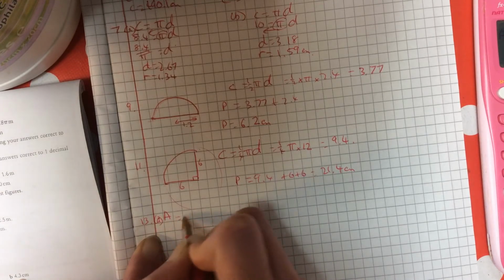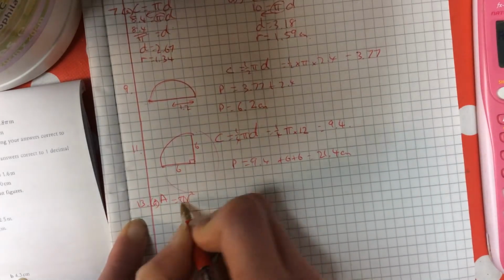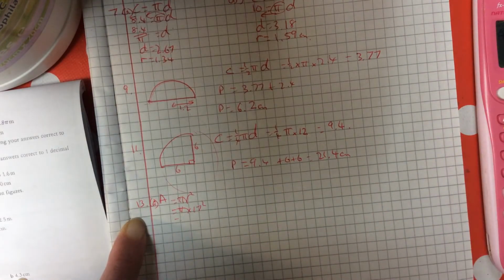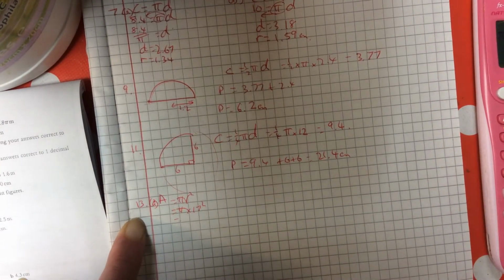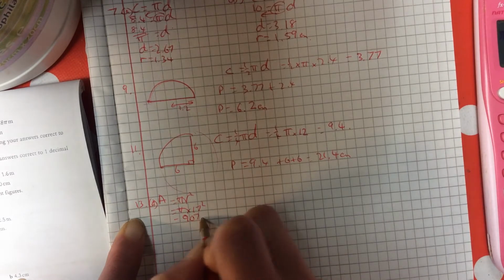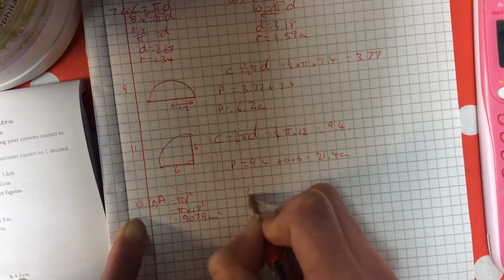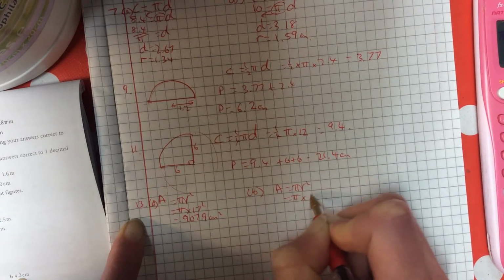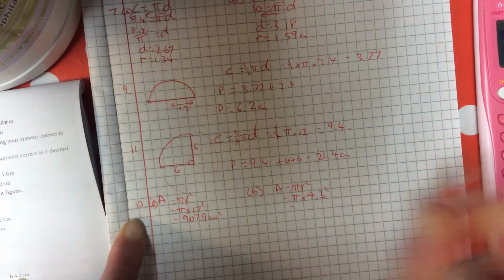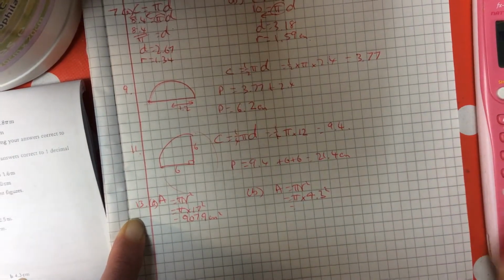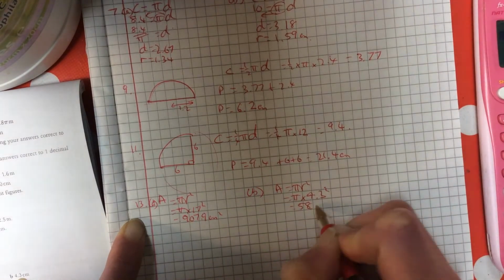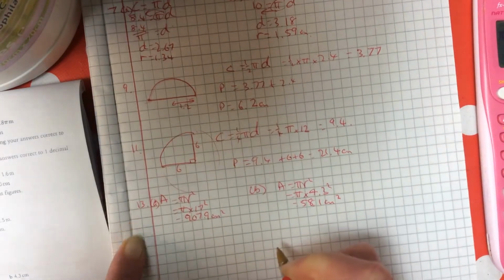So A, area is pi r squared. Always write out your formula. So it's pi times 17 squared, giving you 907.9 centimetres squared. Part B, area is pi r squared, pi times 4.3 squared, gives me 58.1 centimetres squared.